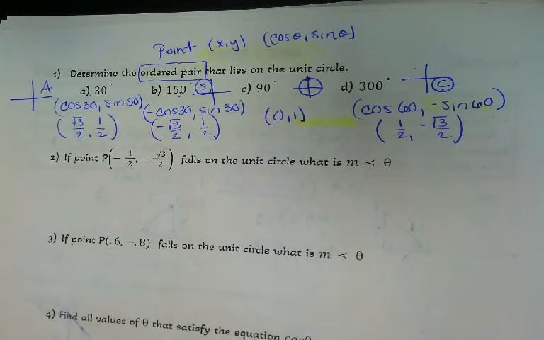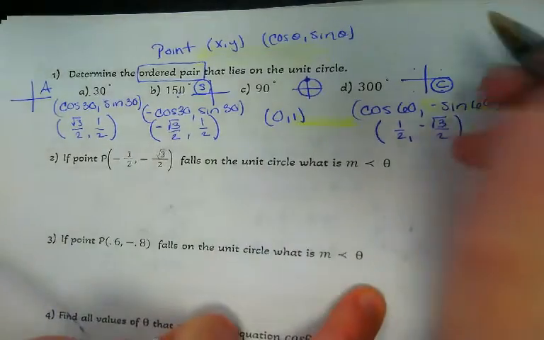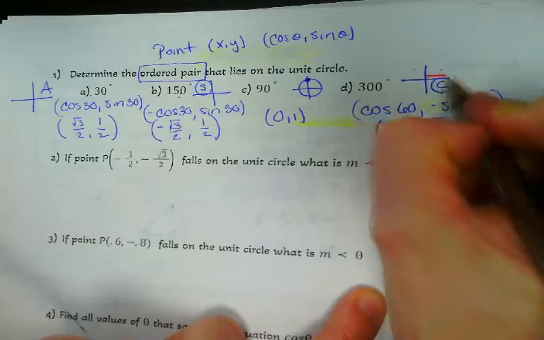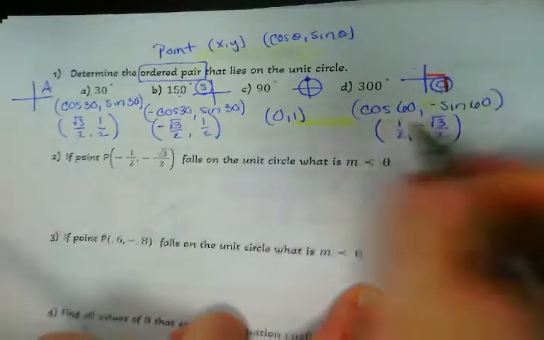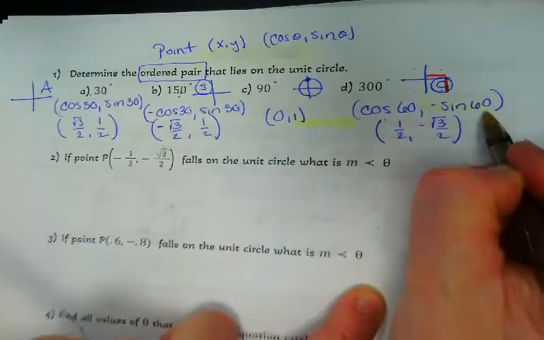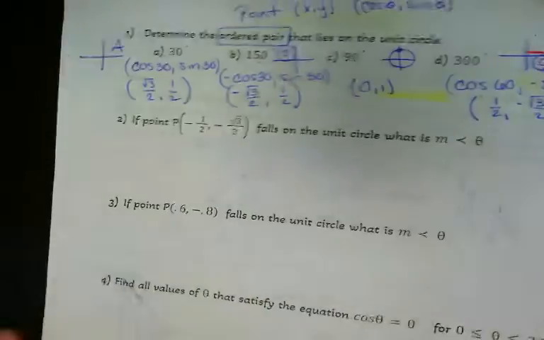You've got to be really careful whether you're positive or negative. Now, just again, common sense. If I said 300, wouldn't you go a positive x and a negative y? So this should be positive and this should be negative. Just use common sense. All right, now we're going to go backwards.